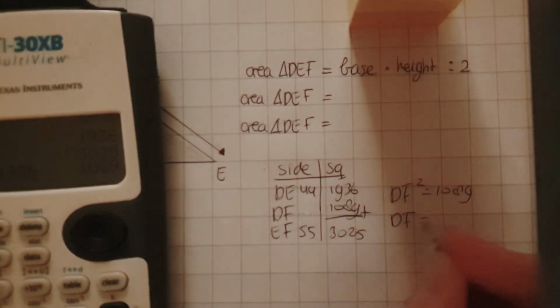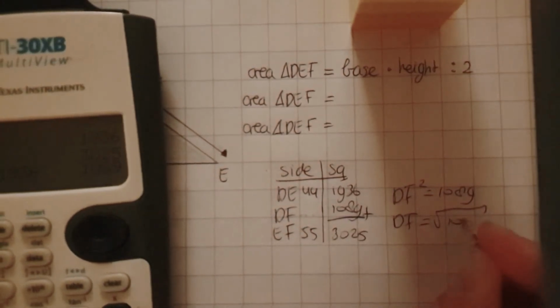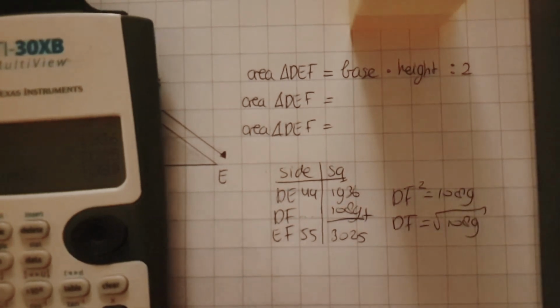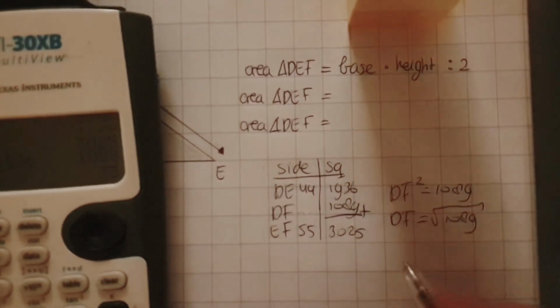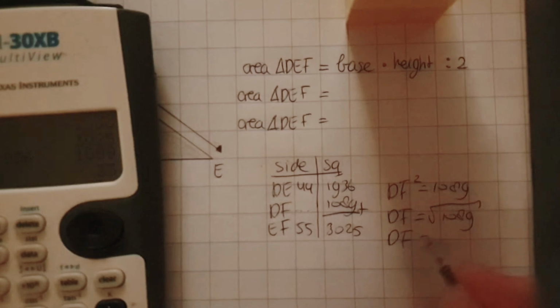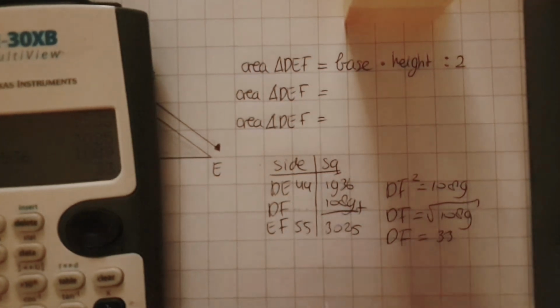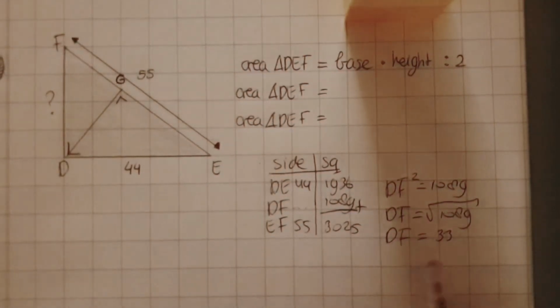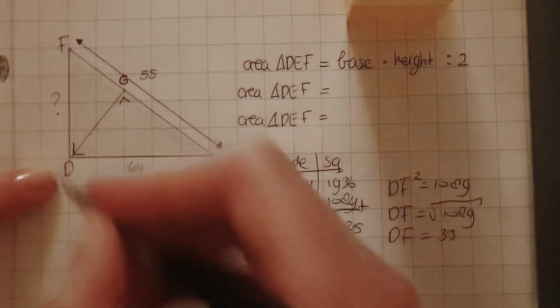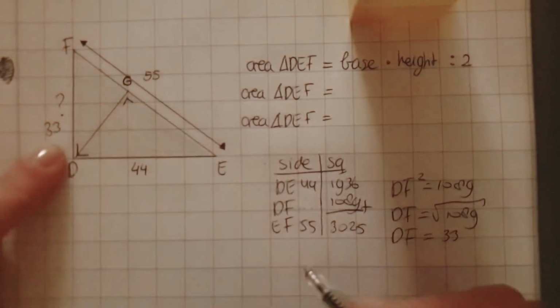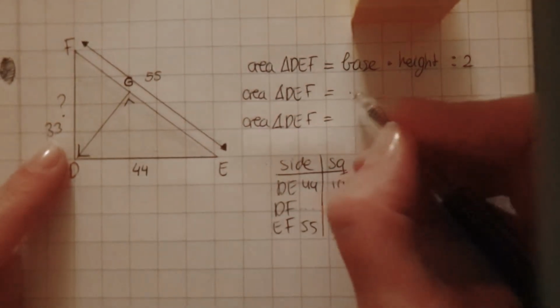So DF is the square root of that number. I put it in my calculator and it says 33 exactly, so you don't have to use the decimals. So DF is 33 right now.